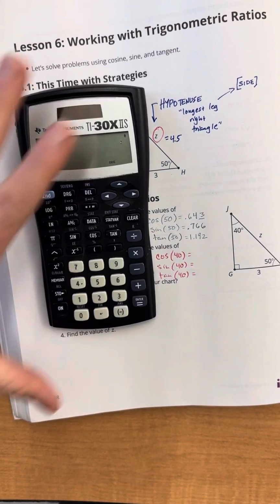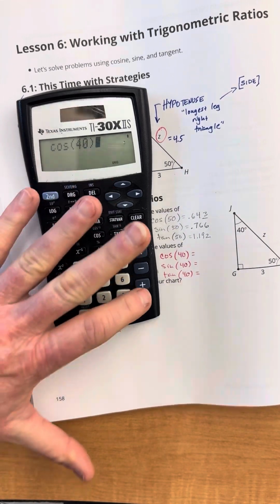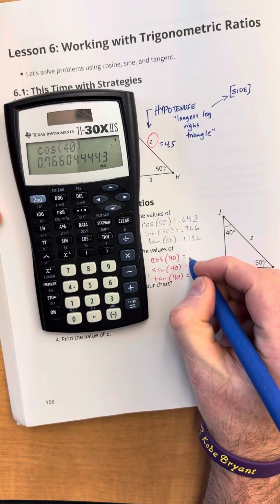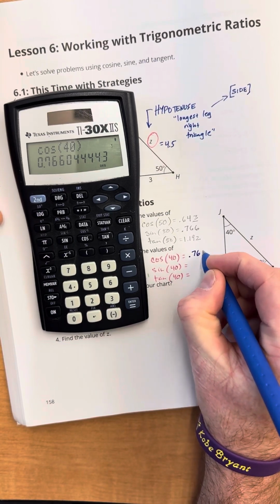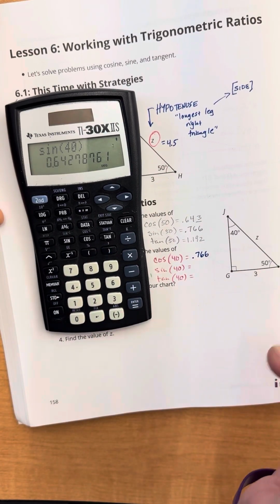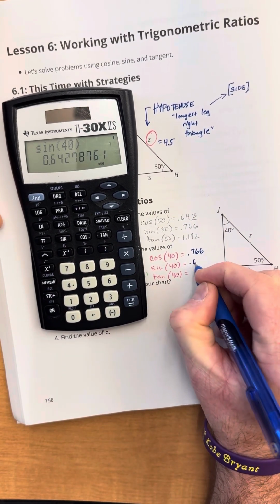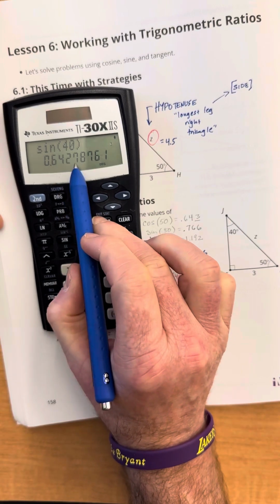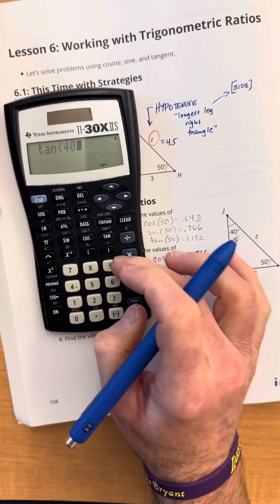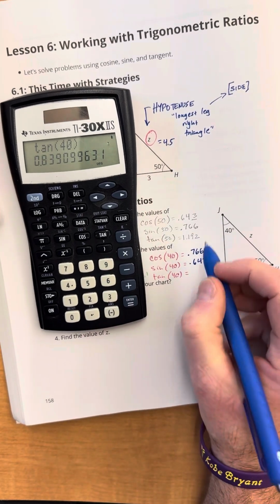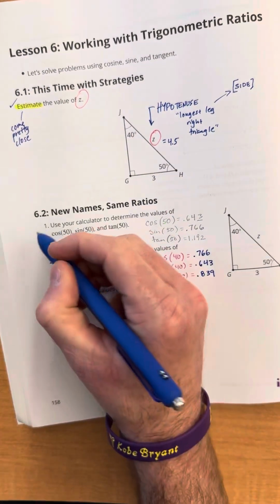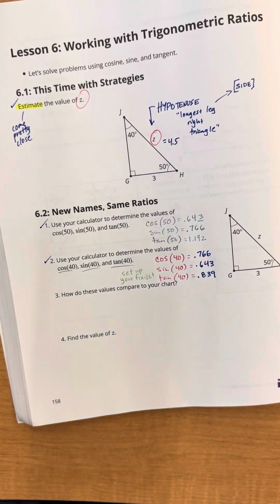All right, cos 40 equals. Might as well just switch to blue. 0.766. Sin 40 equals 0.6427, so that's a 3. Tan 40 equals 0.839. All right, 1 and 2 are done.